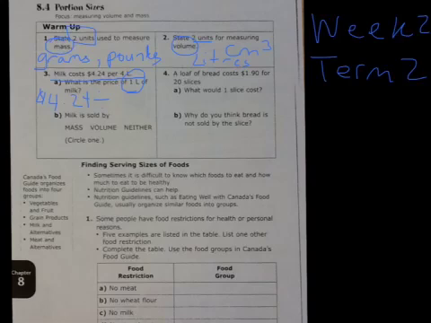Well, we're going to divide that $4.24 by our 4 liters, and we are going to get how much 1 liter costs. So if you want to go ahead and punch that into your calculator, punch in 4.24 divided by 4, and you're going to find that we have just over $1 per liter. So it's $1.06 per liter of milk. And then question B says, milk is sold by mass, volume, or neither. Well, the measure of liters is space occupied, so we circle 1.